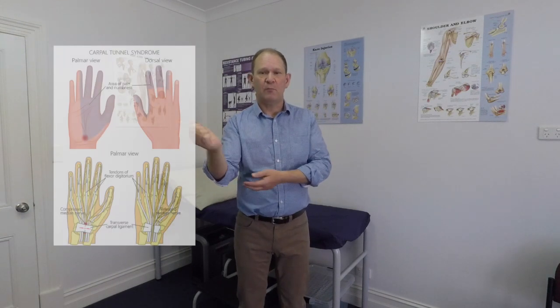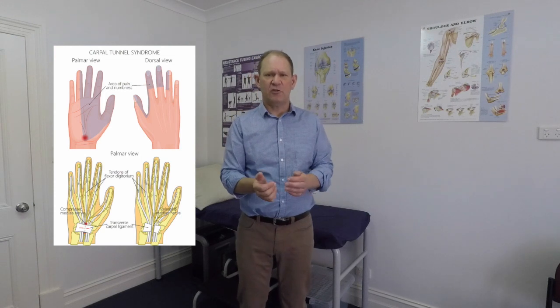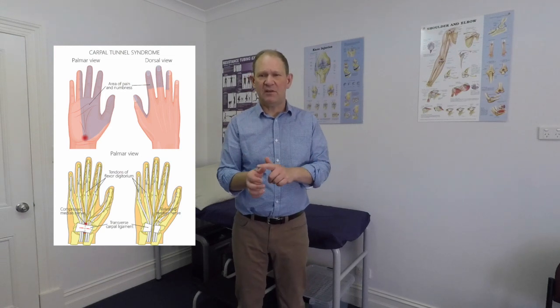When a person has carpal tunnel syndrome, they complain of pins and needles in the index finger, long finger and part of the ring finger, which is often worse at night time, or when holding a phone, or when driving a car. Now, it can often have some pain going up the palm, up their forearm.